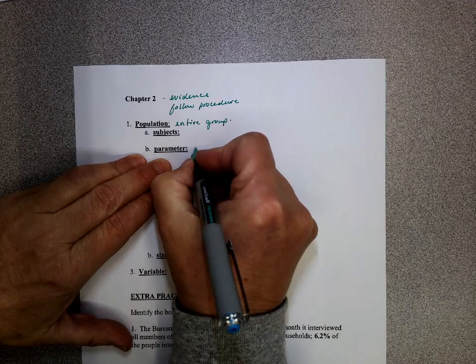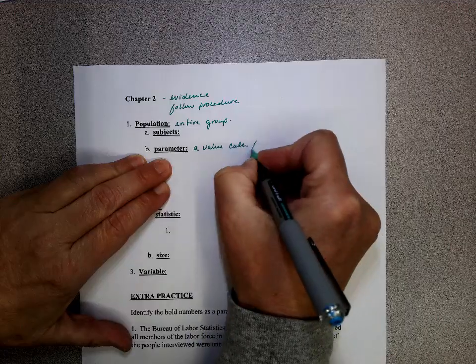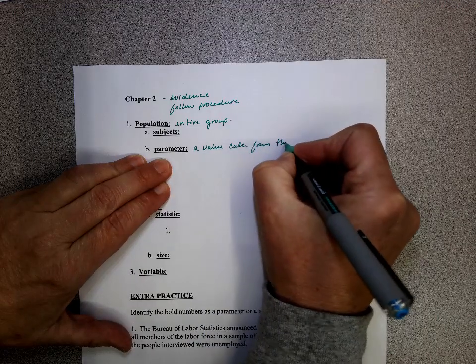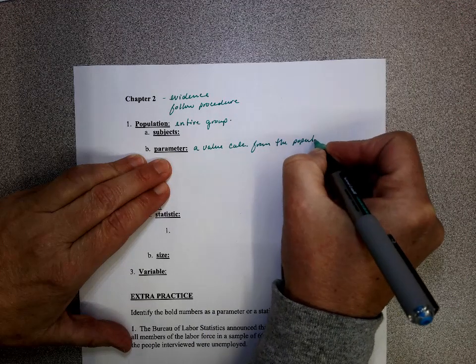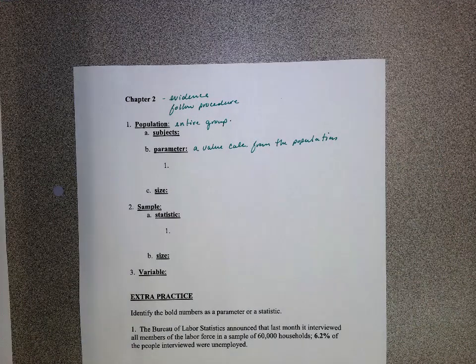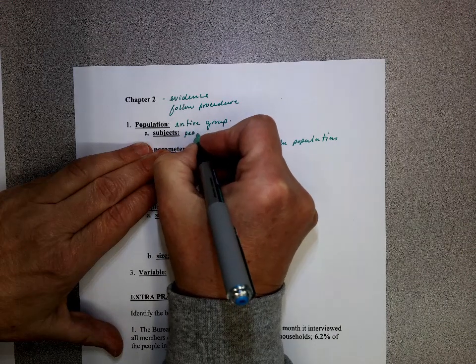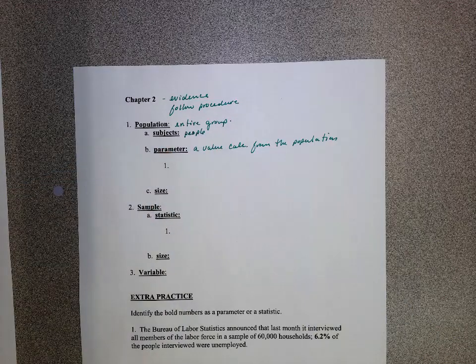A parameter is a value calculated from the population. So this is very theoretical. We'll never know the population. But if we were able to and calculate a value, we'd call it a parameter. And if we were looking at people, they would be called or referred to as subjects. So even if on our sample and it was people, we would call them subjects.